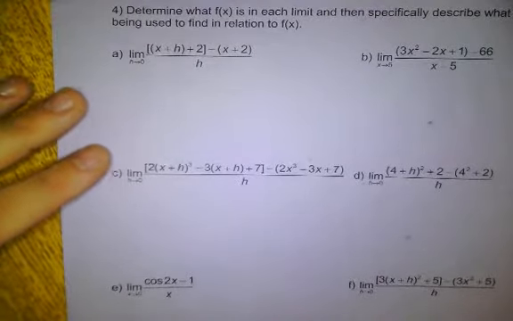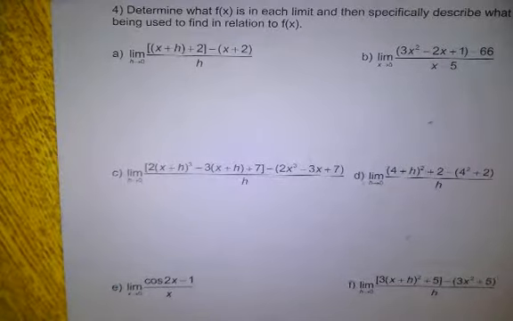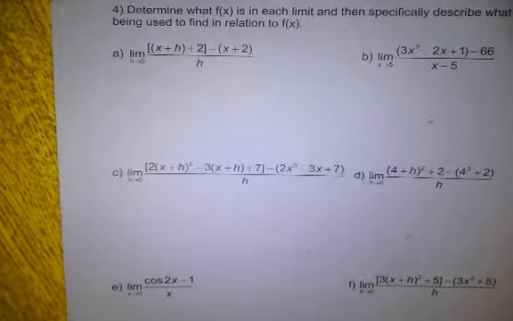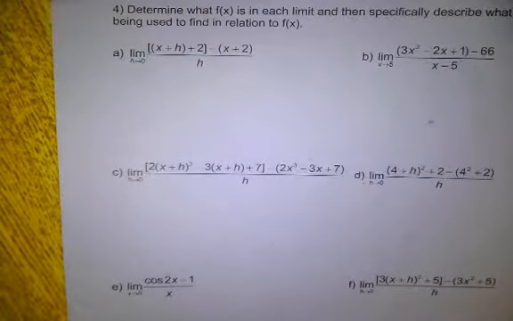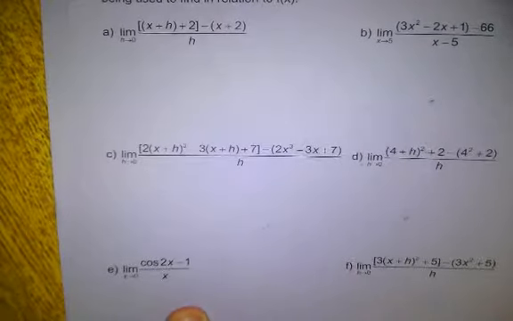Okay? Or for some of these, yeah, that's it. You're just trying to find what the function is. For these, you're trying to find the function. Some of them you can figure out what they're trying to find the slope at, and I'll point that out for you.